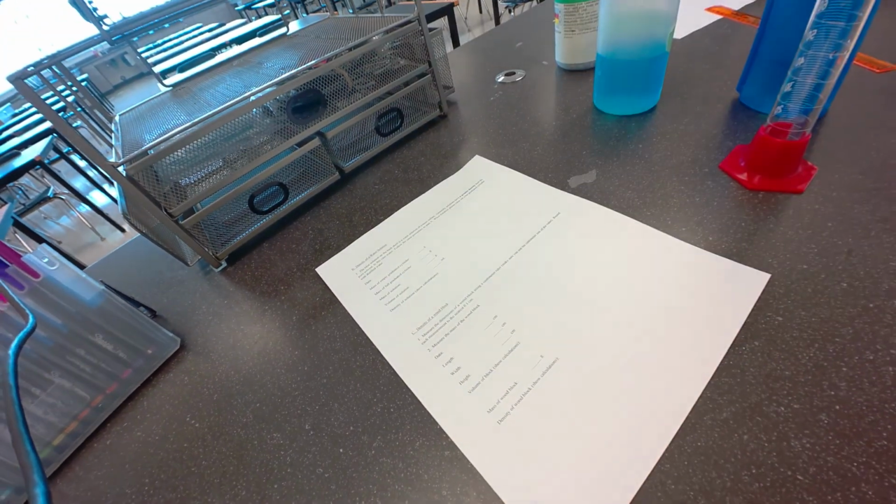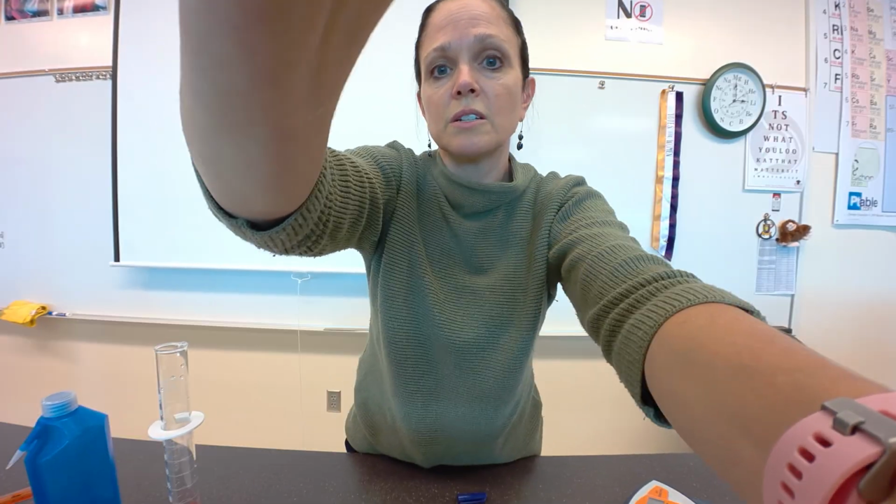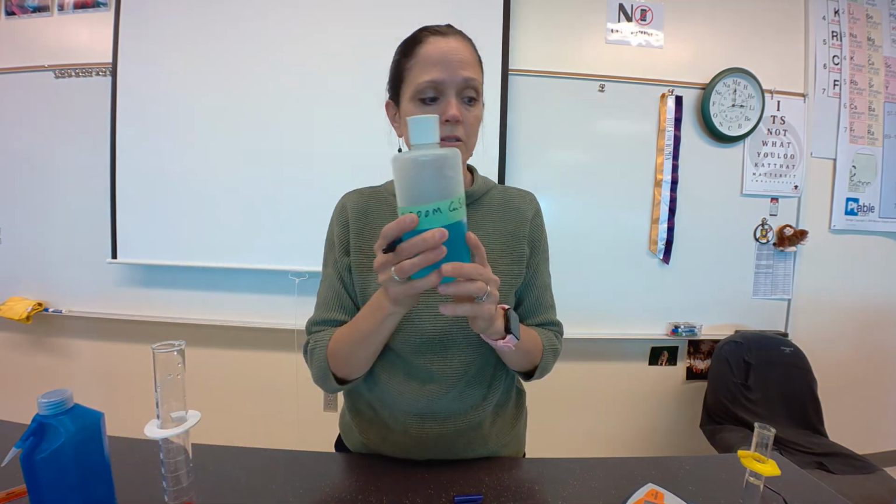Okay, so we're going to do the next step, which is the density of a water solution. So this water solution, we are using a copper(II) sulfate water solution.